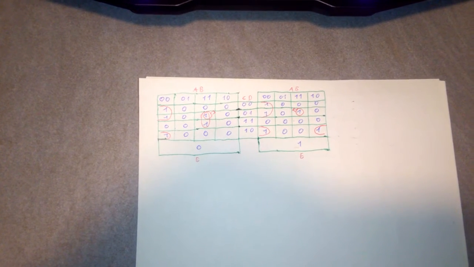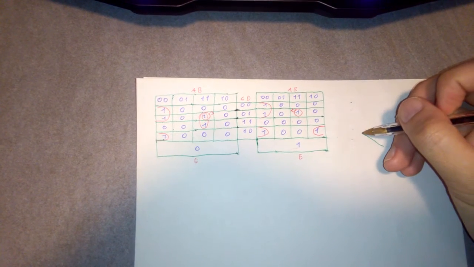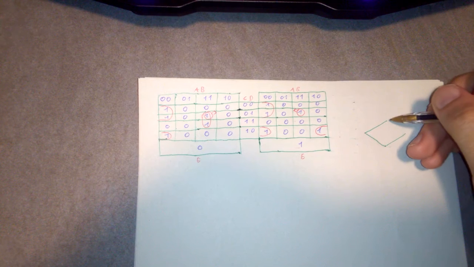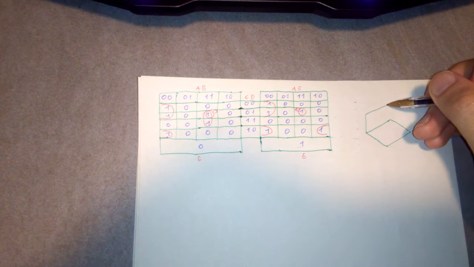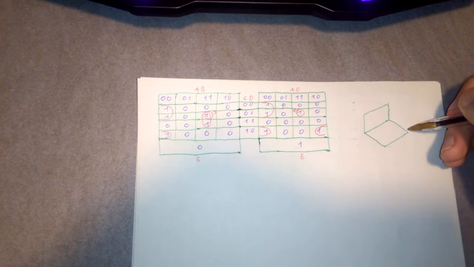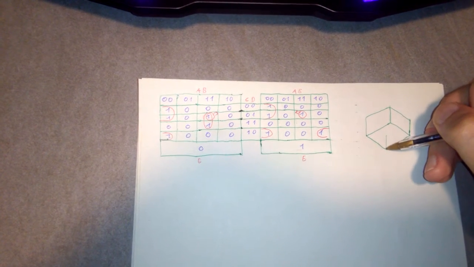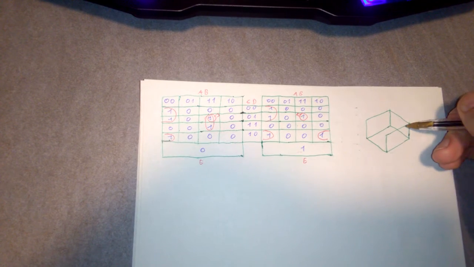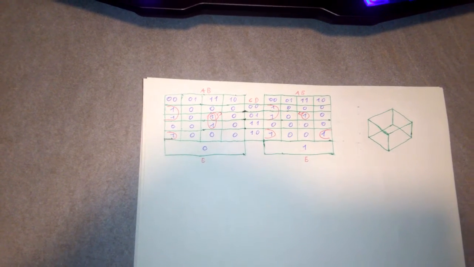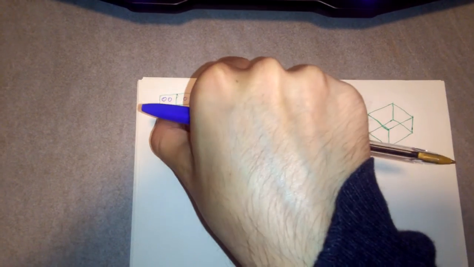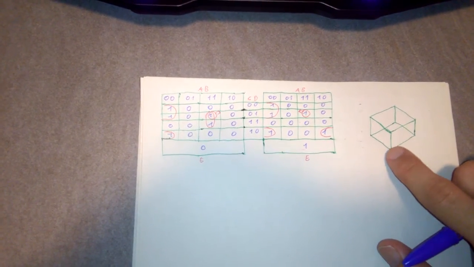So again, with the analogy of the cube, of the surface. Am I getting better at drawing cubes? No, I am not. I'm so bad at drawing those things. Okay. So, right.